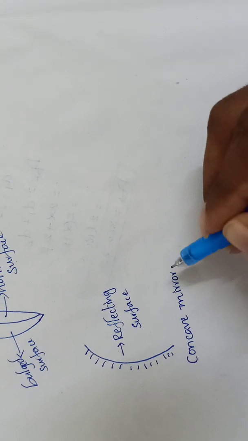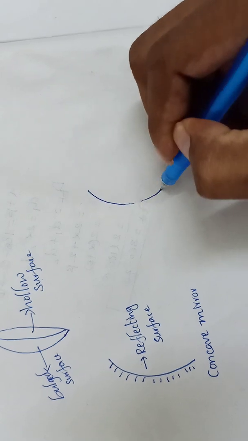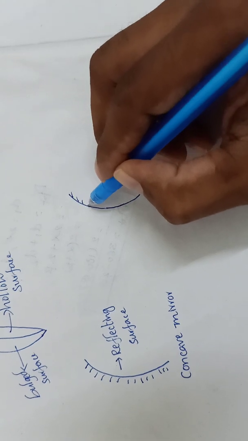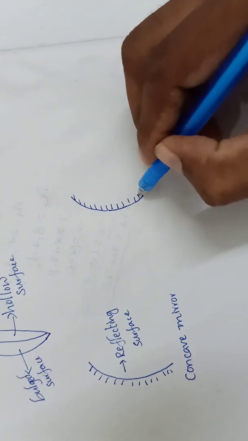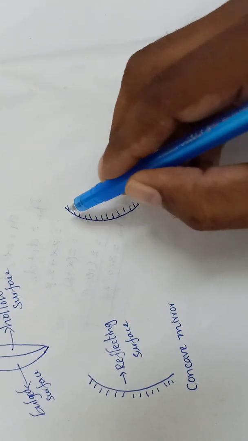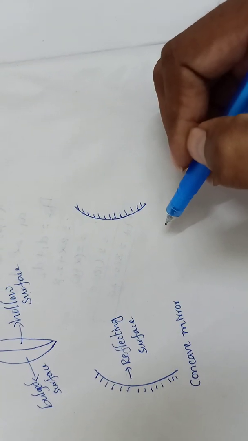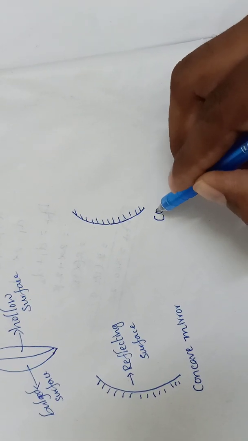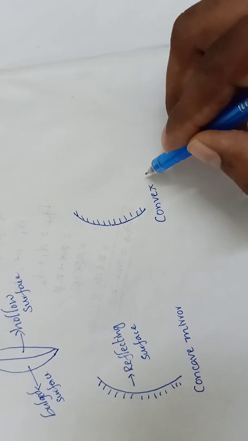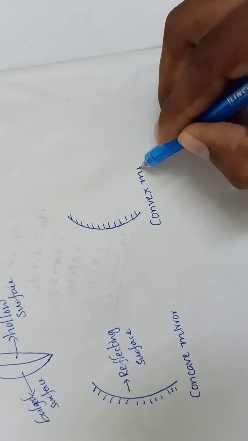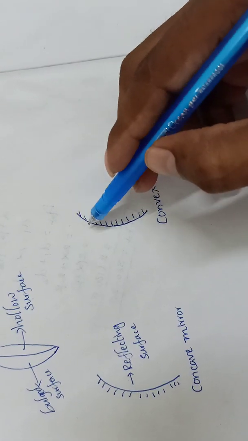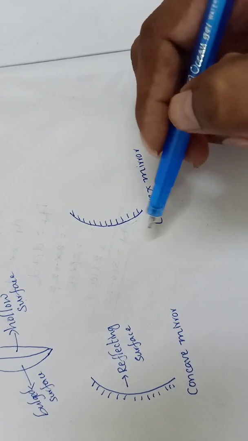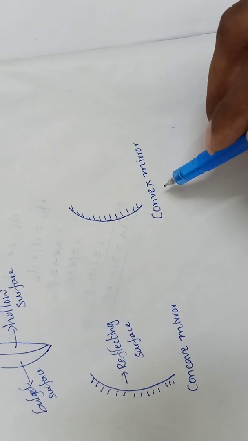Concave mirror. Suppose the inner surface is coated with silver, then the bulged surface acts as the reflecting surface. Then we can say this mirror is called a convex mirror, because the convex surface is acting as the reflecting surface, so we call it a convex mirror.